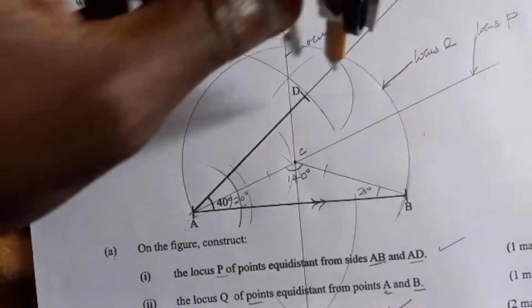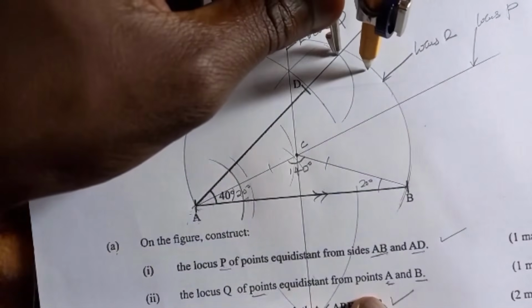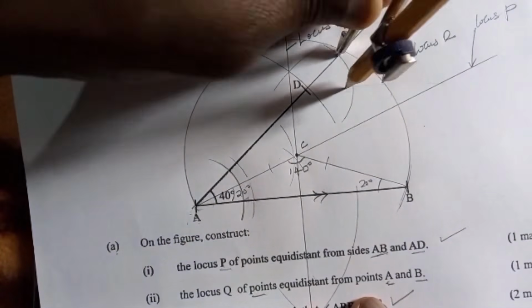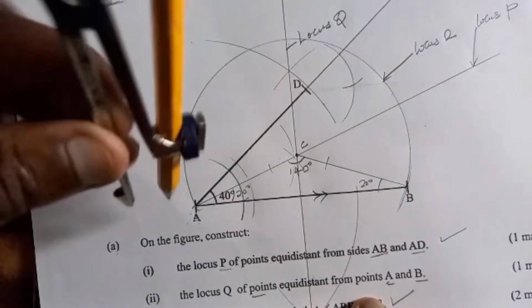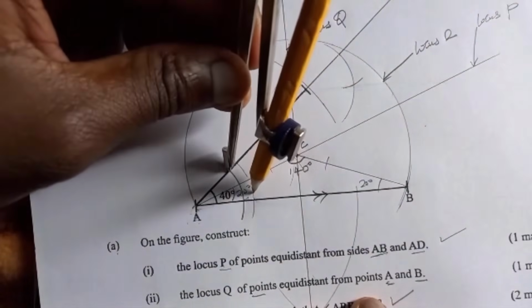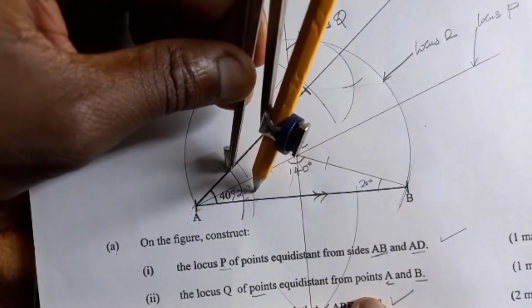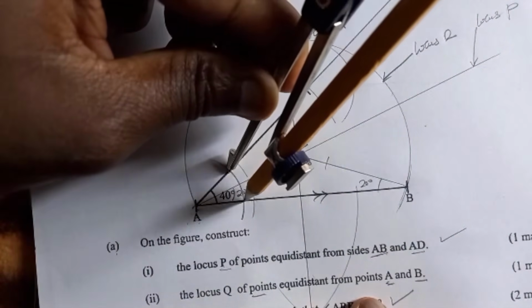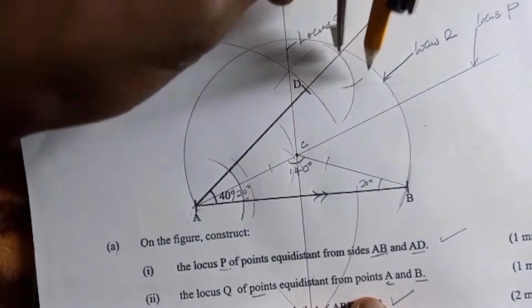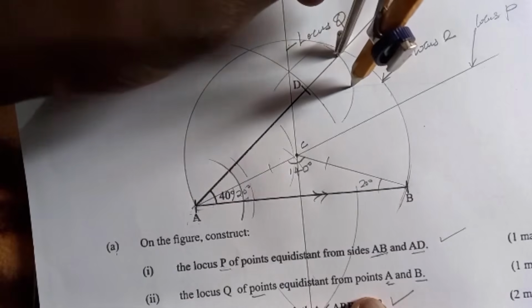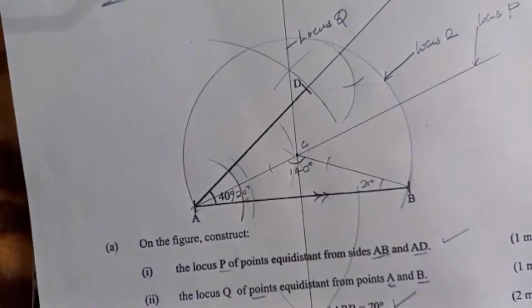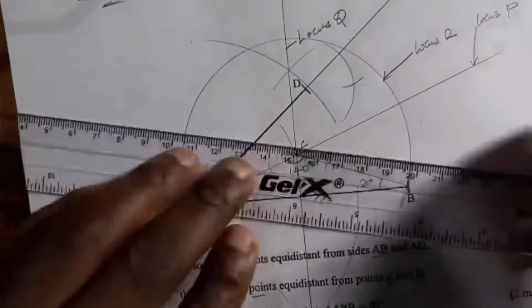Then stand at this point and cut that arc like that. So I've copied this angle, that is the size. Then transfer the point where you made an arc and cut that arc. Look at the point of intersection of those two arcs.